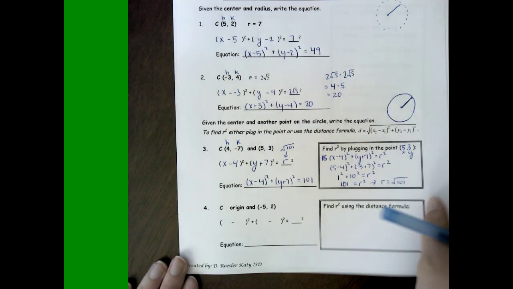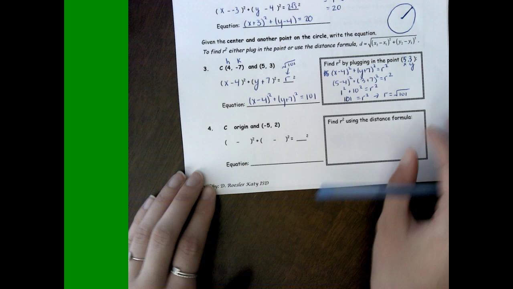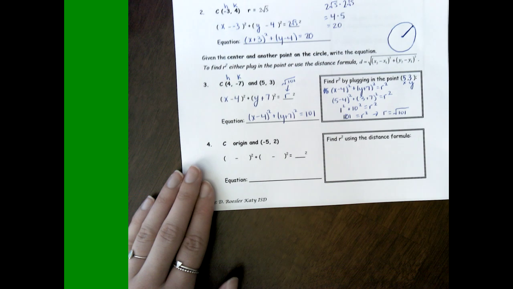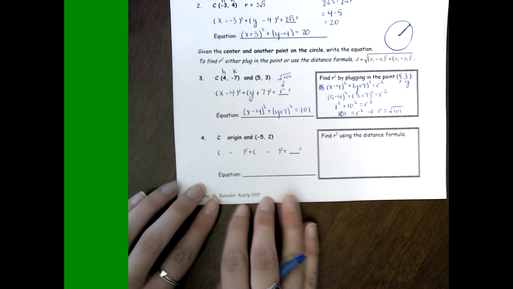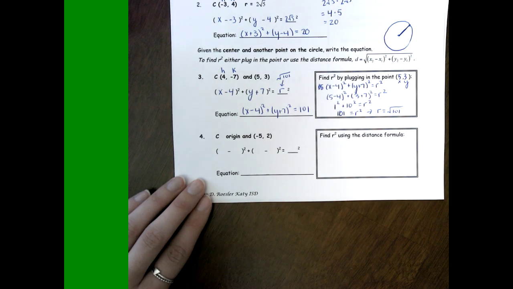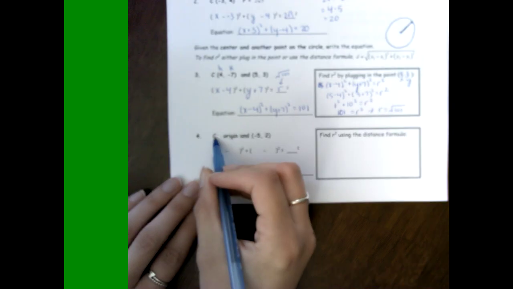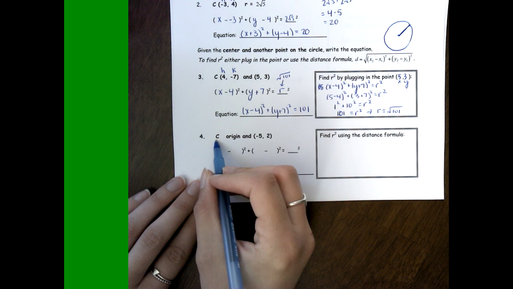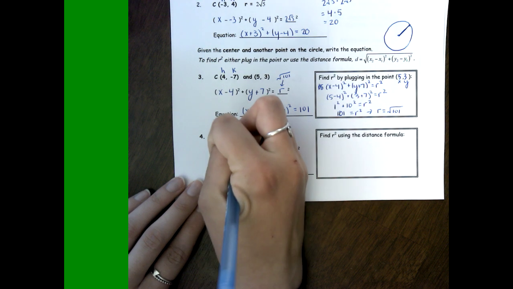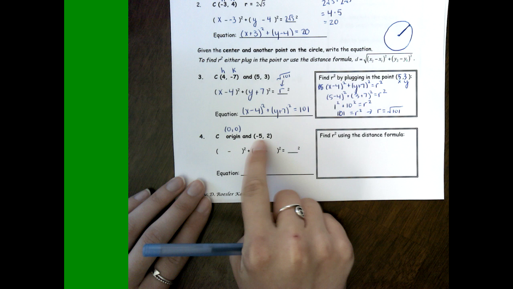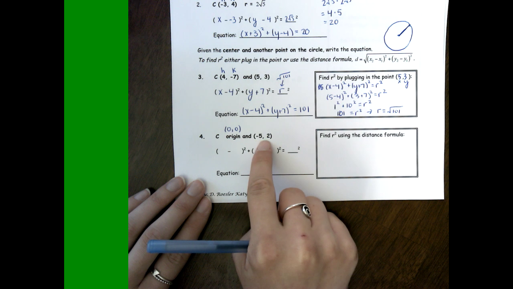Okay, so finally we will try it using the distance formula. So let's see. We are going to use the origin as the center. So here the center is the origin, which is of course the ordered pair 0, 0. And then this is the extra point that we're given.